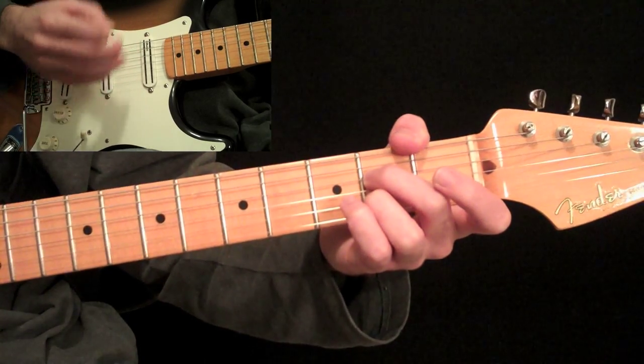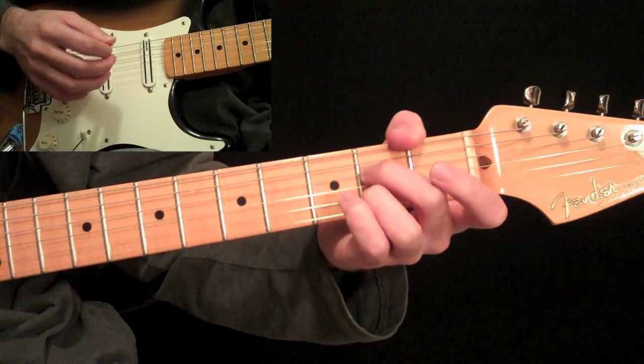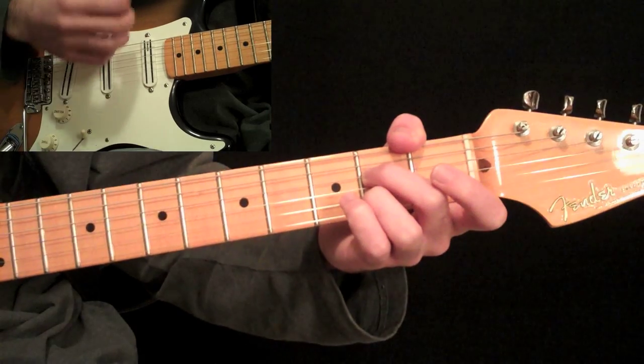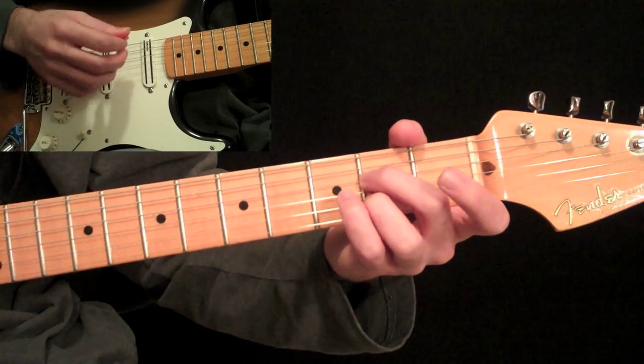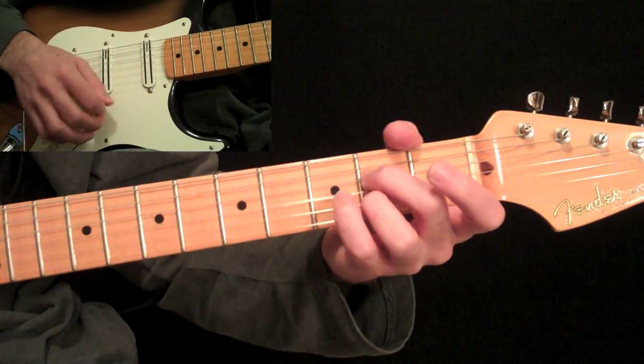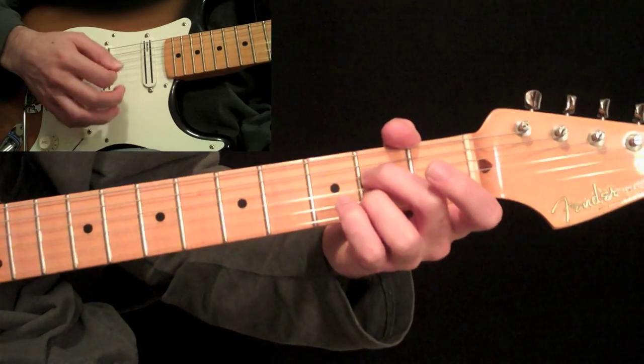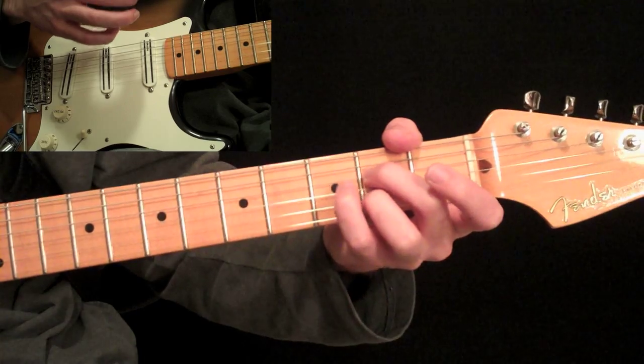So just practice that. Now it's written as a rest in the music, but that's not really what's happening. I just wrote that rest there so you can see it as don't hit anything. But you do let the strings ring over that rest. So, see how on that last one I let the strings ring.